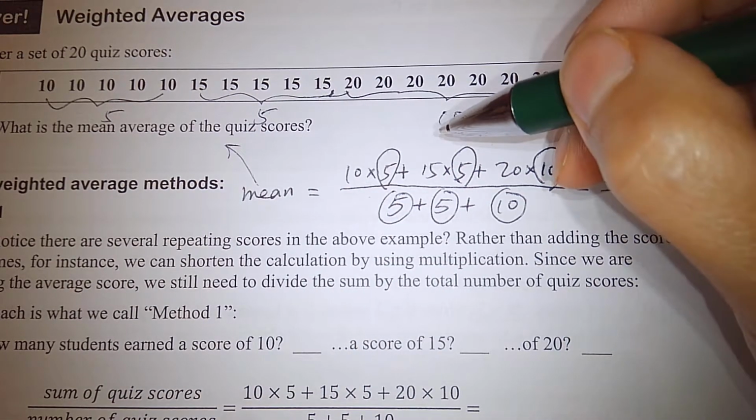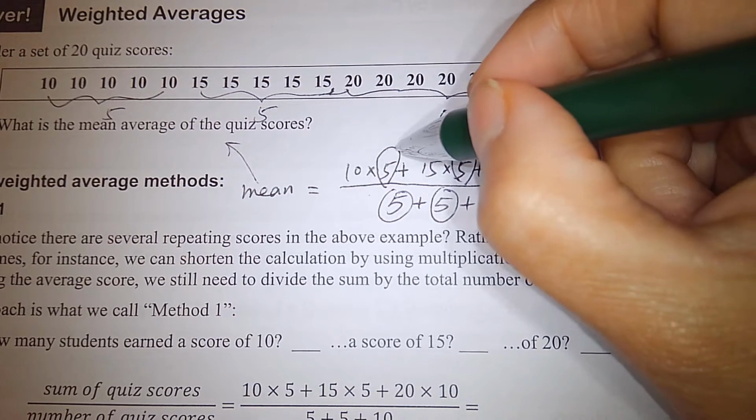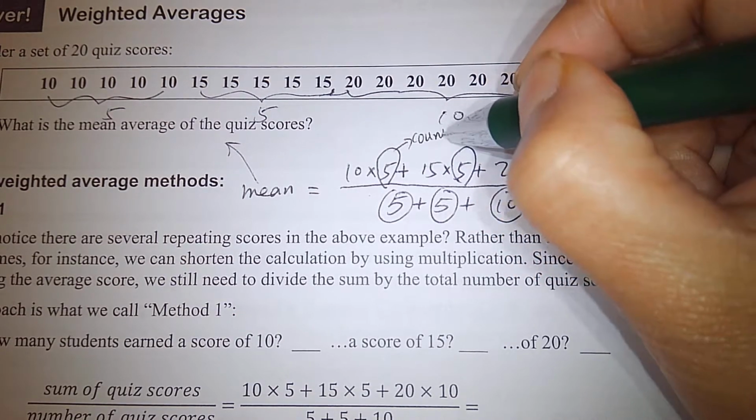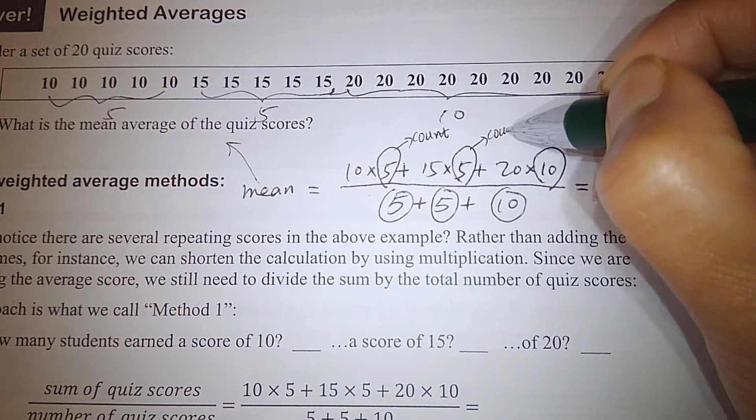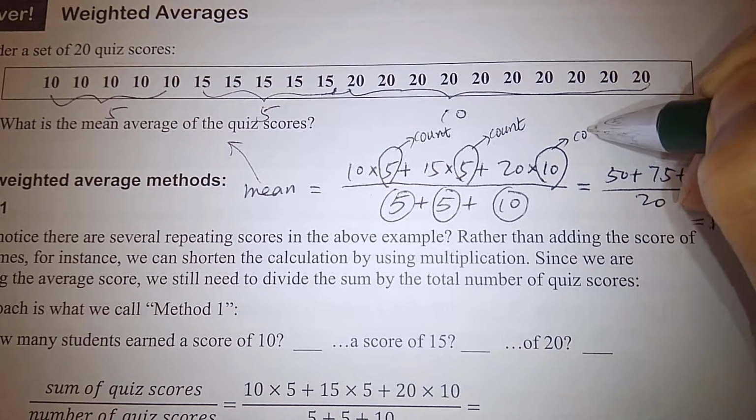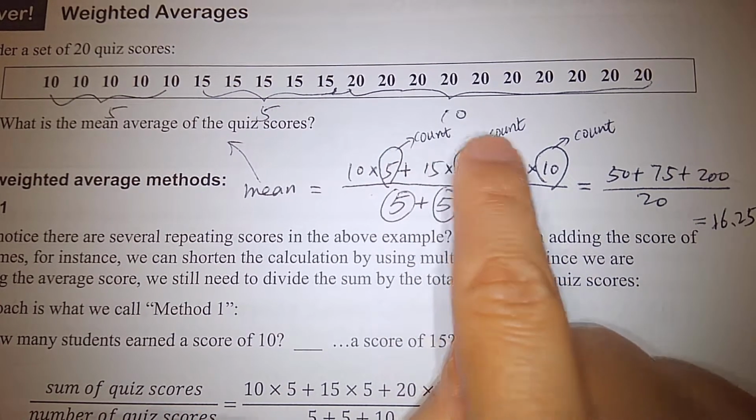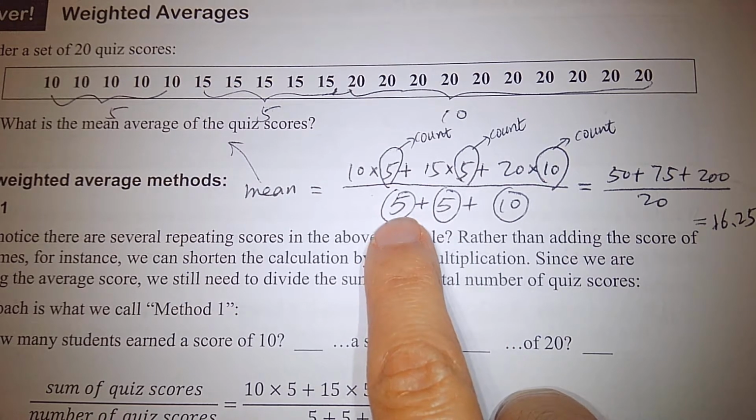So we call them what? The counts. This is a count, this is a count, this is a count, or number of counts, whatever you call them.